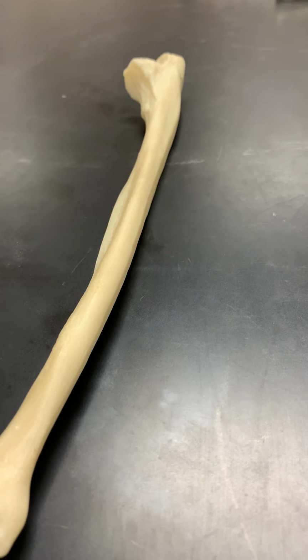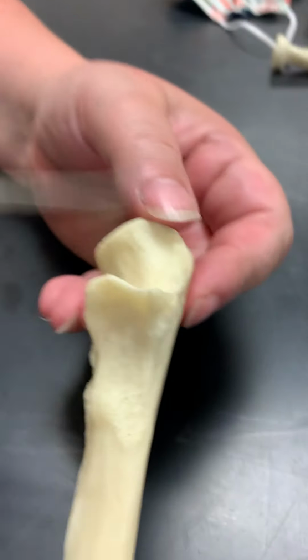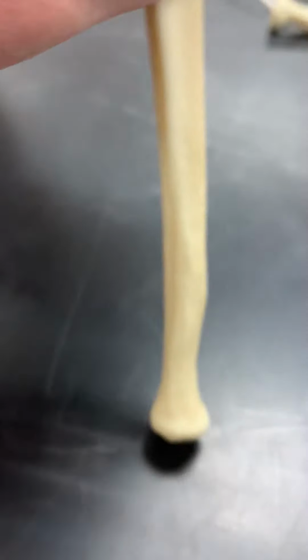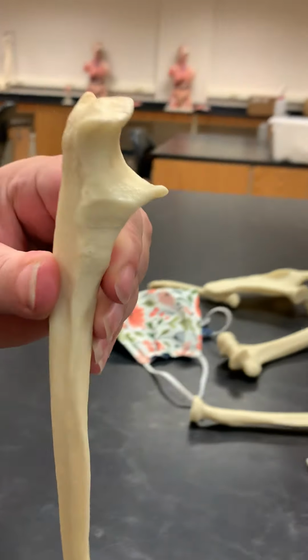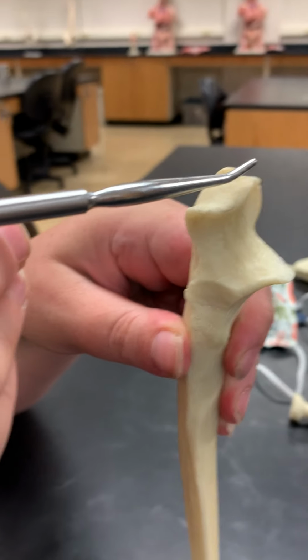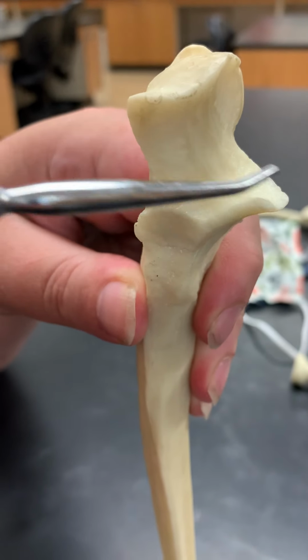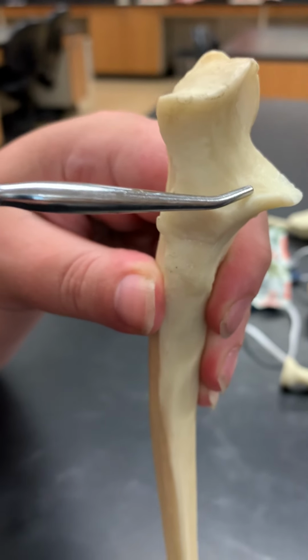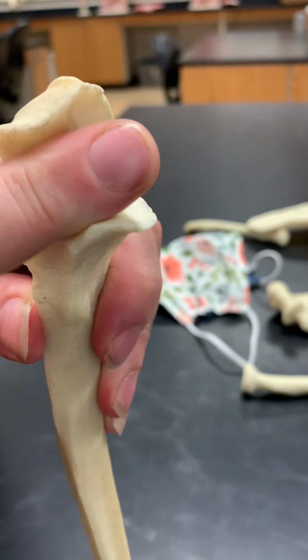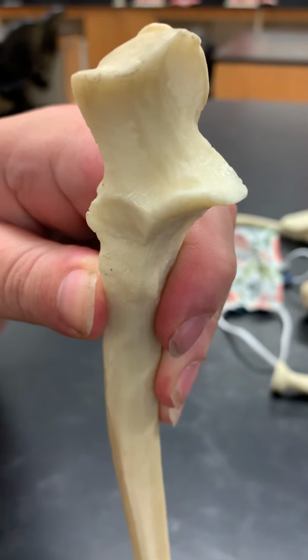All right, so for the ulna, again, we got to determine proximal from distal. So the proximal end is the end that looks like a wrench. I kind of think it looks like Pac-Man when you look at it from the side. So the top lip of Pac-Man, if you will, this is called the olecranon process. The bottom lip of Pac-Man is called the coronoid process. The mouth of Pac-Man, so where I'm sticking my finger here, that's called the trochlear notch.